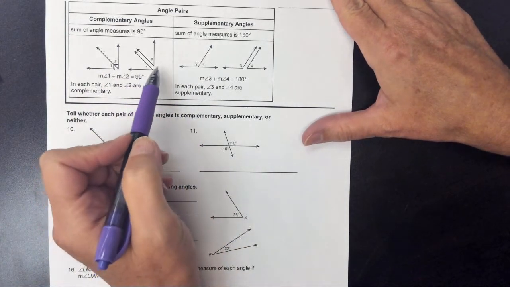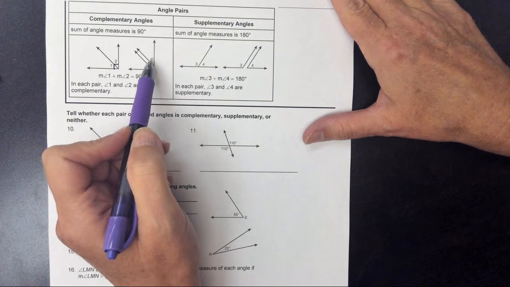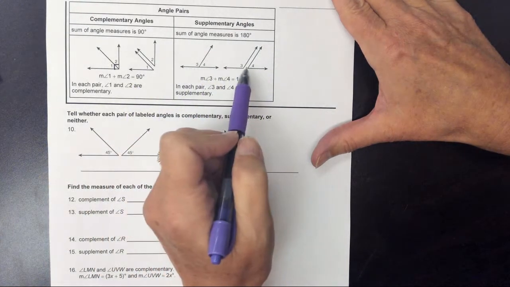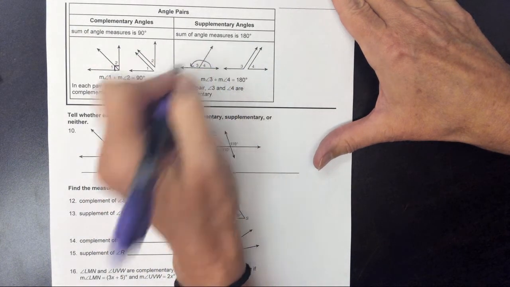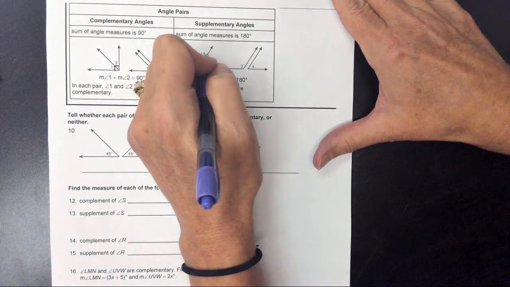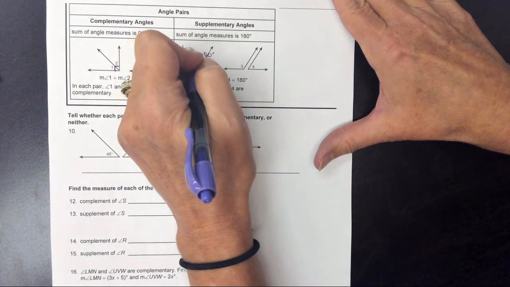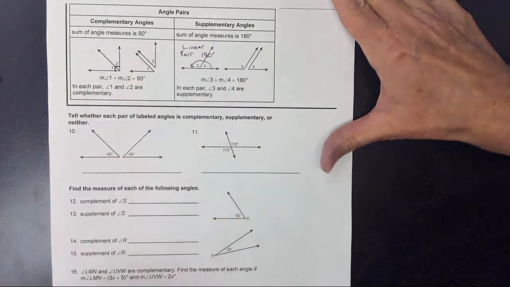Well, you can also have a situation where they're not connected. So these 2 angles are not connected, but they are still complementary. Same idea over here with supplementary, except supplementary, the angles add up to 180 degrees. This pair is also known as a linear pair, just like we talked about on the other side.